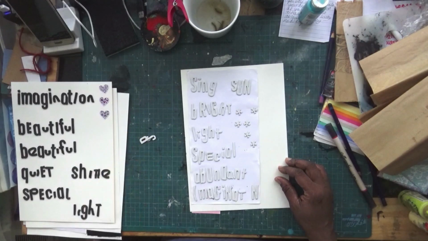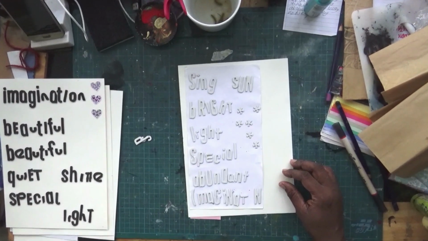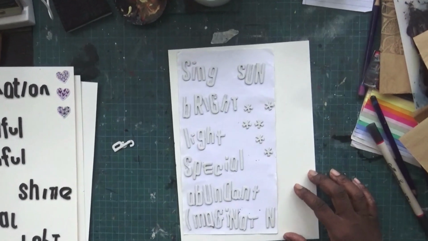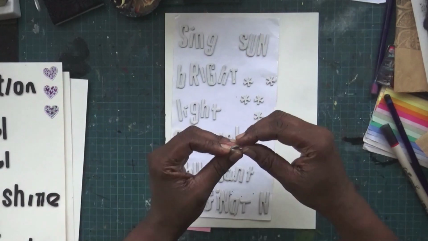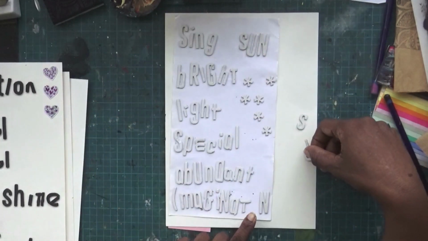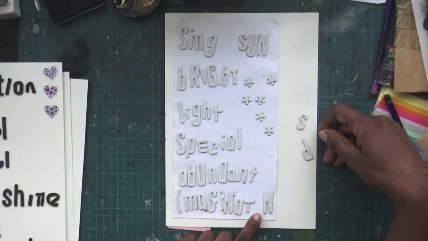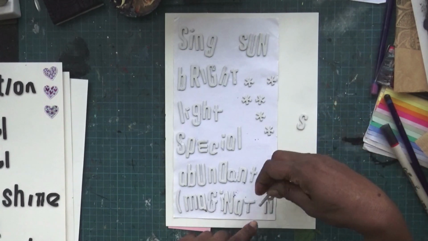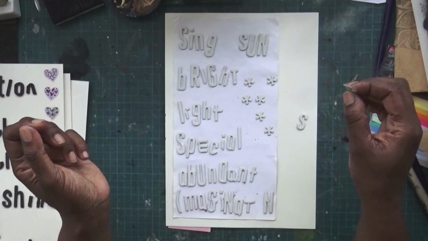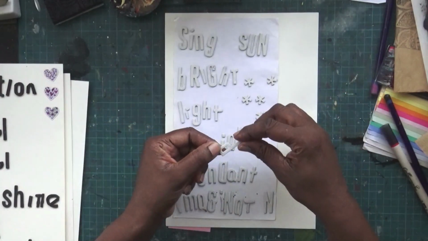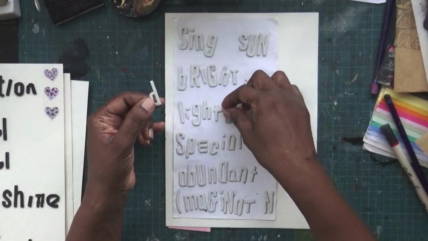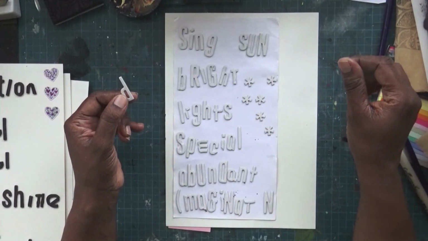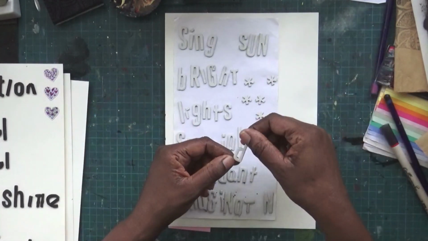Okay, so let's come in. These are all the words that I've got for this particular one. I've got a couple of letters over. I need an O and an I, so I might be able to create it out of this. This is a D. We've got an S, so I'll just put the S there. So we've got lights.